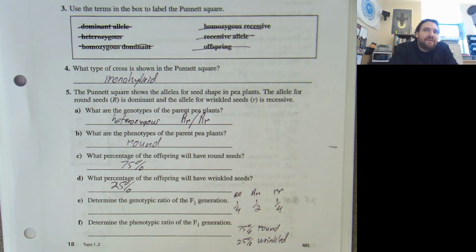Okay, here's the bottom section. Comments, questions, concerns?